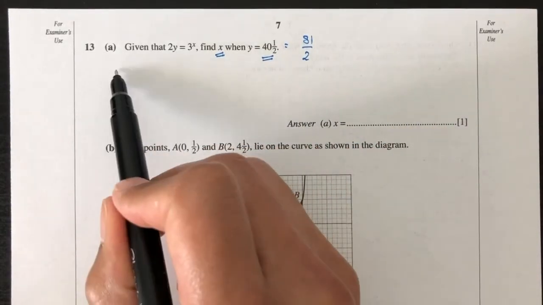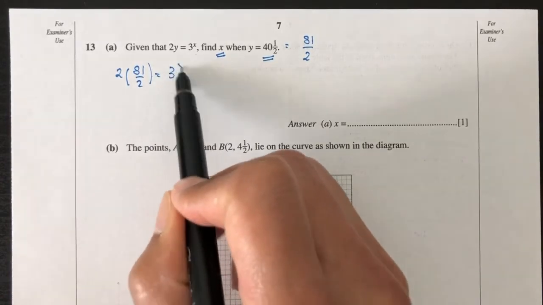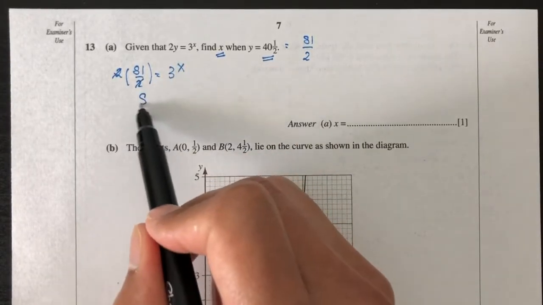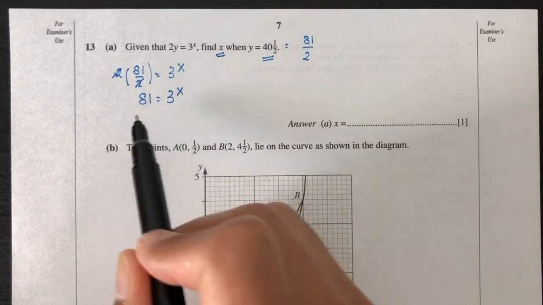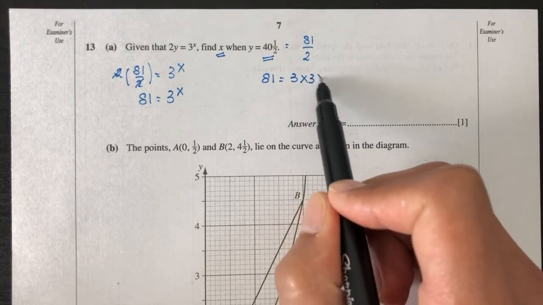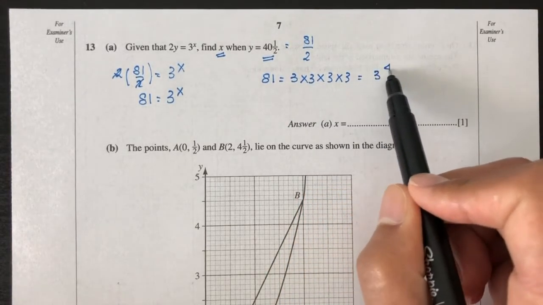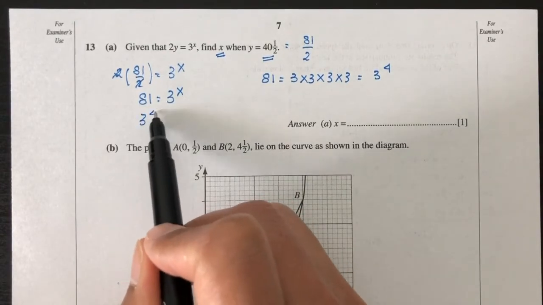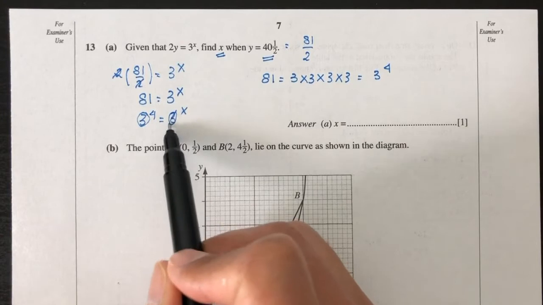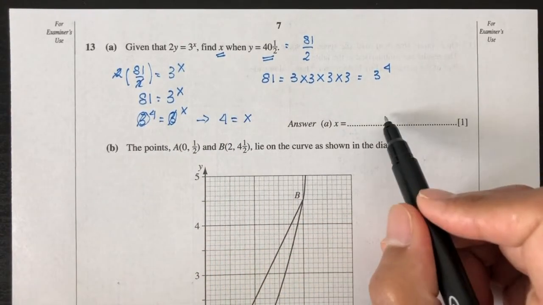So replace here. 2 times 81 over 2 is equal to 3x. So this cancels out. We have 81 equals 3x. So you should know that 81 is equal to 3 times 3 times 3 times 3, which is 3 power 4. So right here, 3 power 4 equal to 3x. The bases are the same. Cancel, cancel. So we have 4 equal to x. That's the value of x.